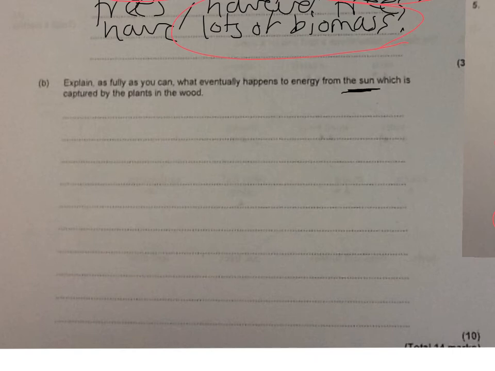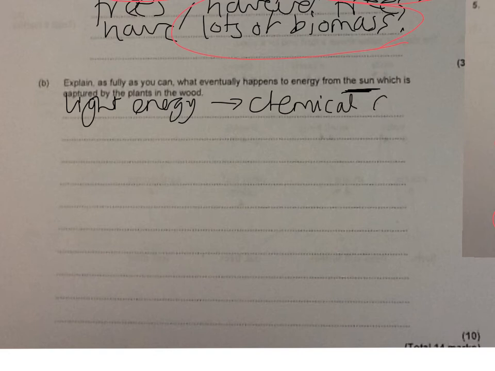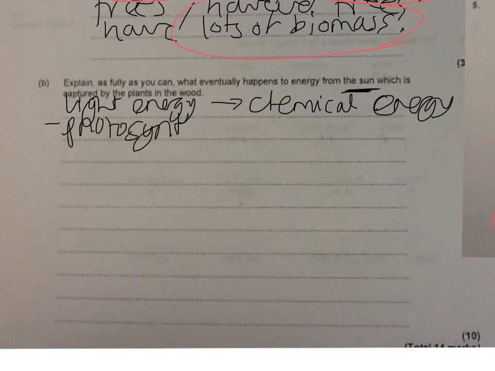So we know we've got to say, for a start, what's happening to that energy from the sun when it's captured by plants. Okay, so the light energy is converted to chemical energy, and that is by photosynthesis. Okay, so 1 mark for photosynthesis. We then needed to think of the different ways in which the plants can use energy.